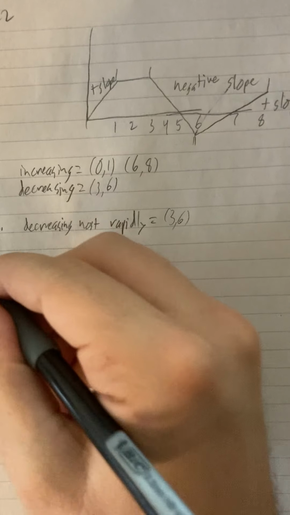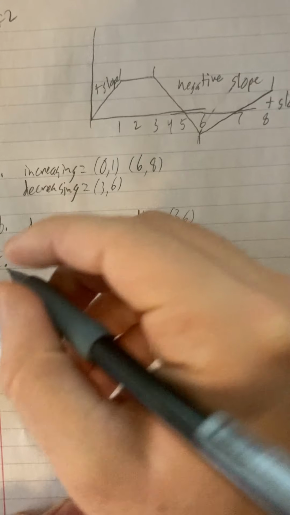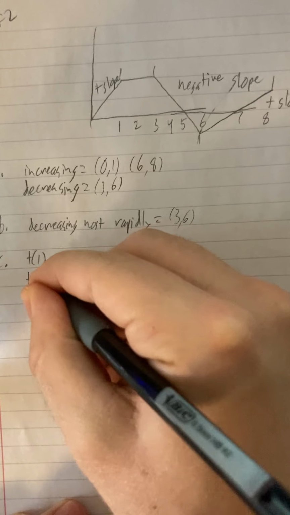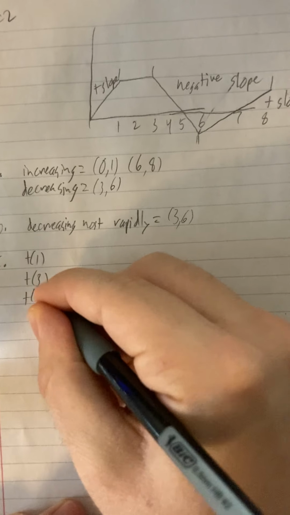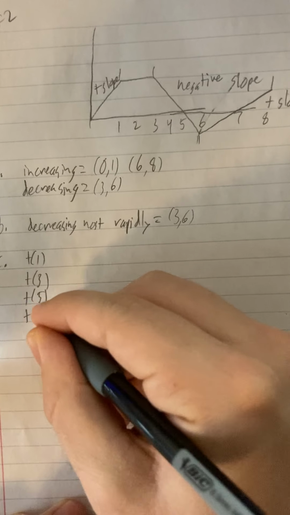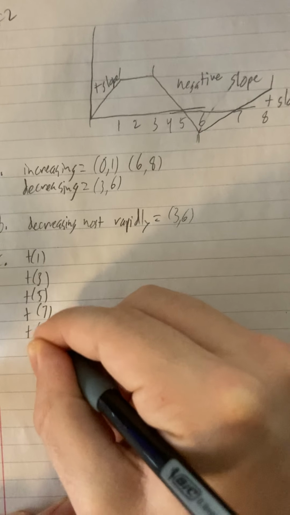And then from here to here, positive slope. Then from here to here, positive slope. All right, C. Find the volume of the balloon at t equals 1. So t of 1, t of 3, t of 5, t of 7, and t of 8.